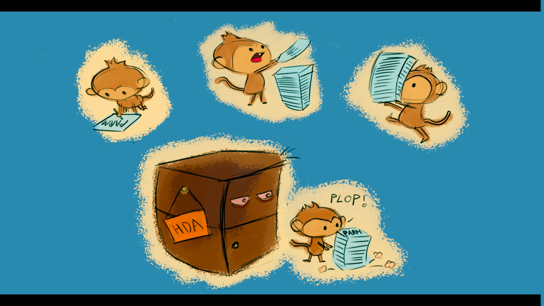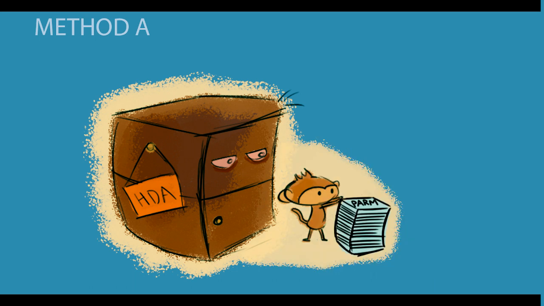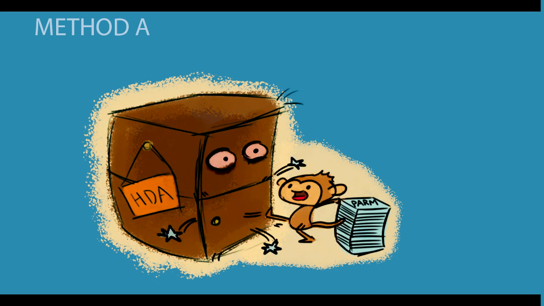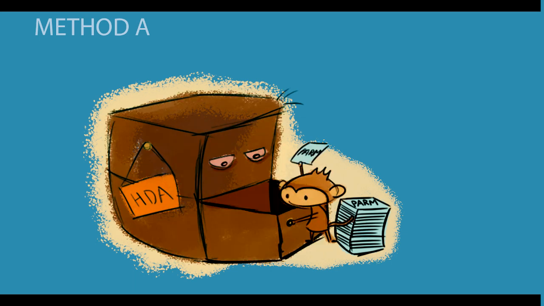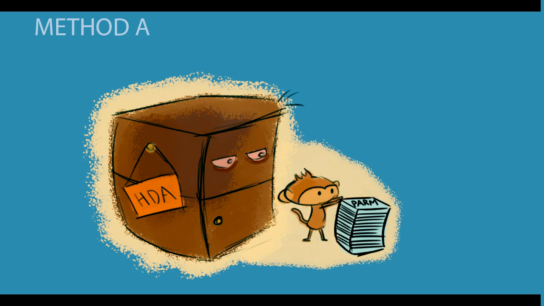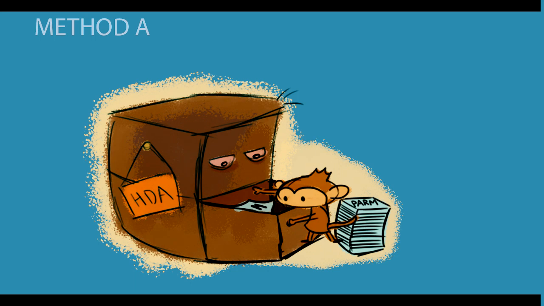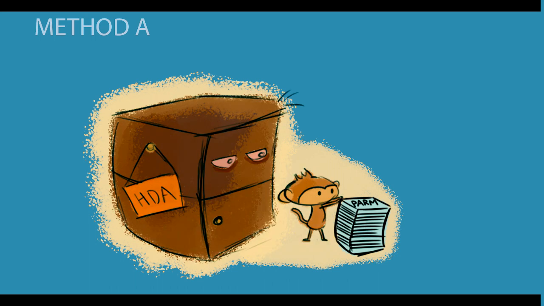Now let's look at what the monkey does for method A. The monkey reaches to the top of the stack, and lo and behold, he grabs but one parameter, opens the HDA, throws it in, and shuts it. He then grabs the next parameter, opens the HDA, throws it in, and shuts it. Grabs the next one, opens the HDA, throws it in, shuts it. Can you imagine how tedious this process could be?